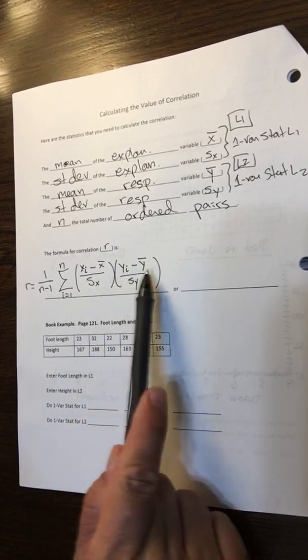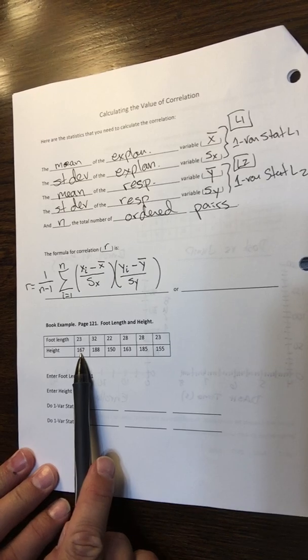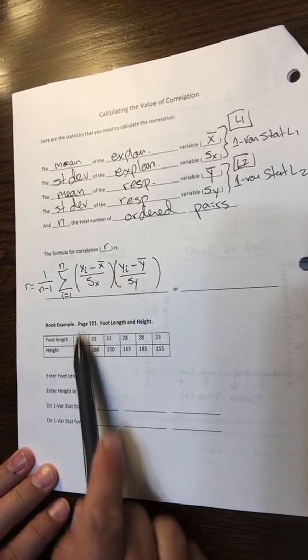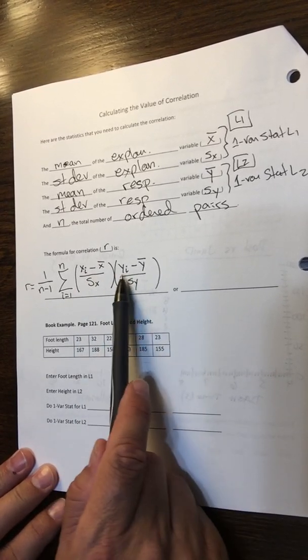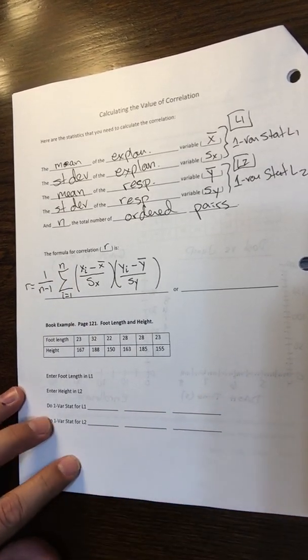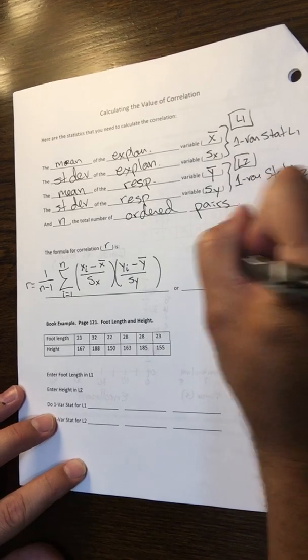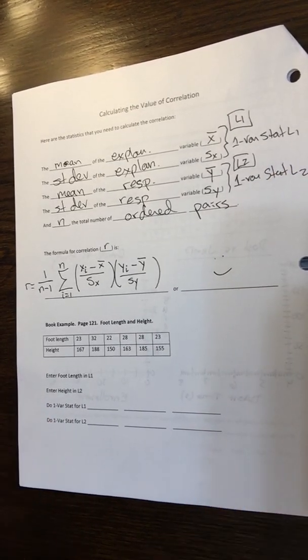So I'm multiplying the z-scores together. So look on this one, turn that into a z-score, turn that into a z-score, multiply them together. Get all of those z-scores multiplied together, and you add them up, and you divide. So it's like an average. Okay? I don't think we need to write that. I'm just going to put a happy face so that you guys aren't too mad about what we're doing here.